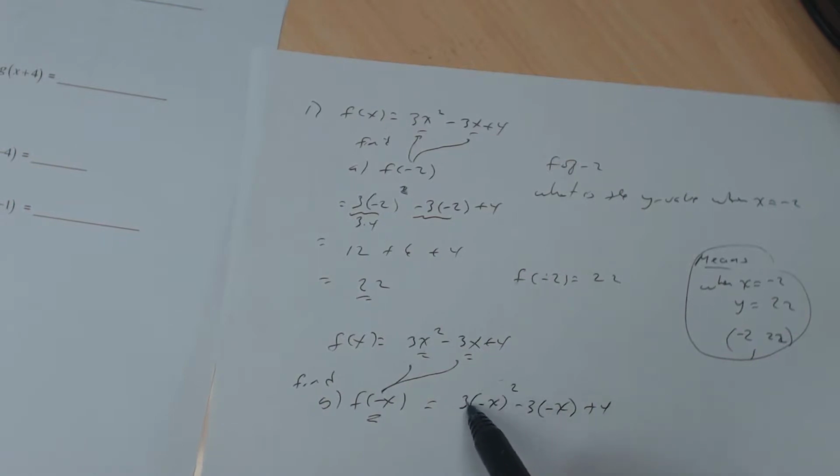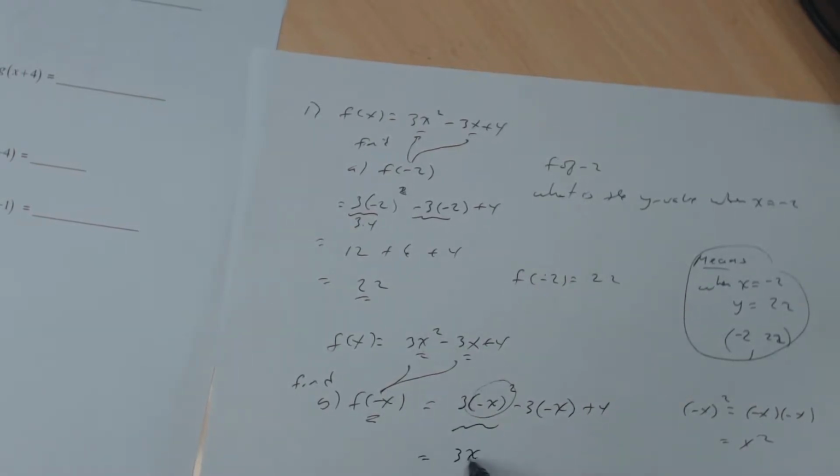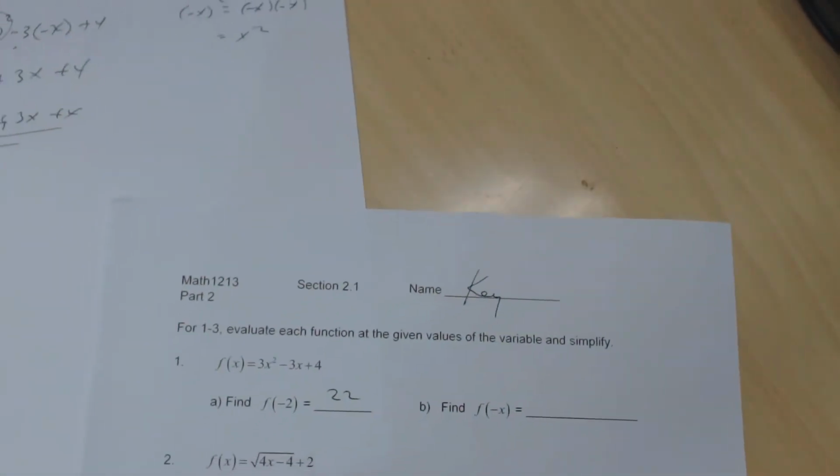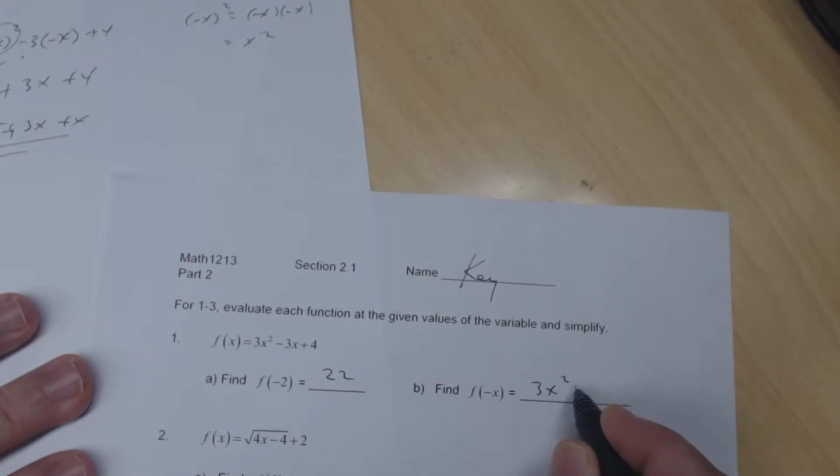All right, now let's look at this negative x squared. Remember, negative x squared means negative x times a negative x. Well, negative times a negative is a positive, and x times x is x squared. So this becomes 3x squared. Now, negative 3 times a negative x is a positive 3x, and then plus 4. So f of negative x is equal to 3x squared plus 3x plus 4. So that's what you put in the blank.